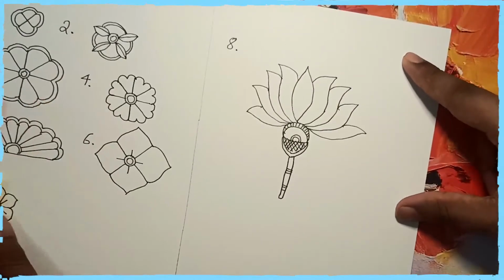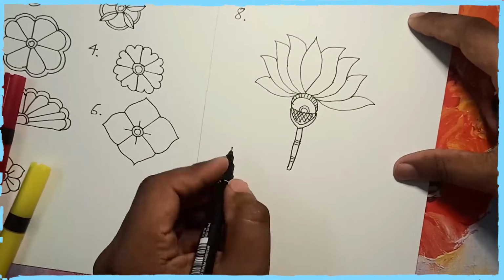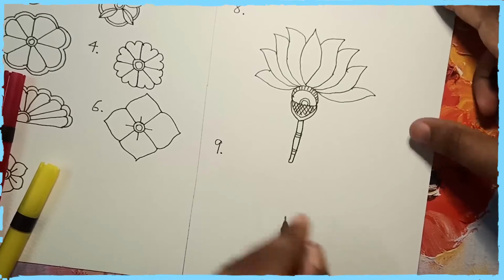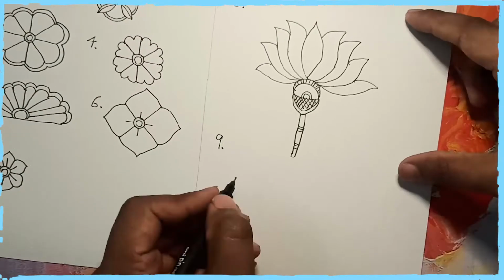This is the 8th flower or the lotus which we can use in our Madhubani paintings. Now coming to the 9th flower.